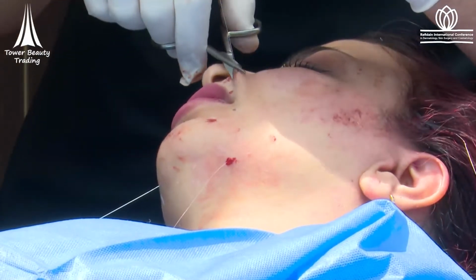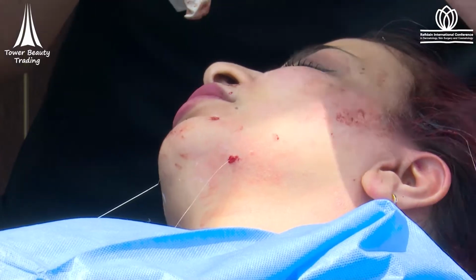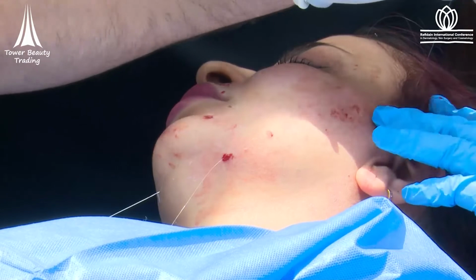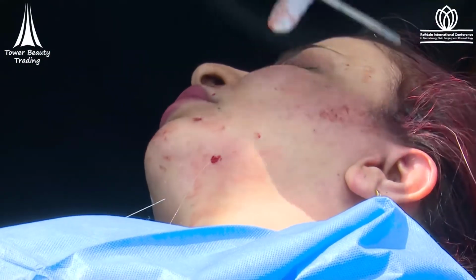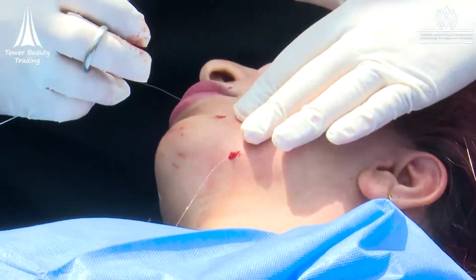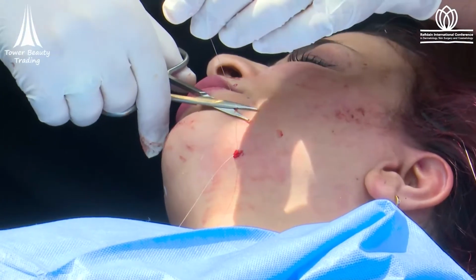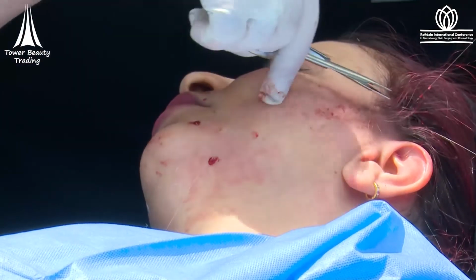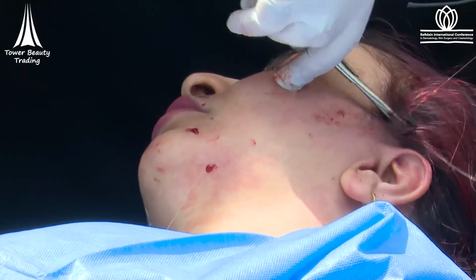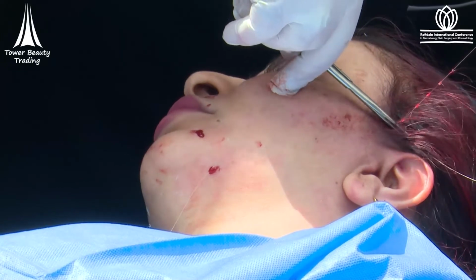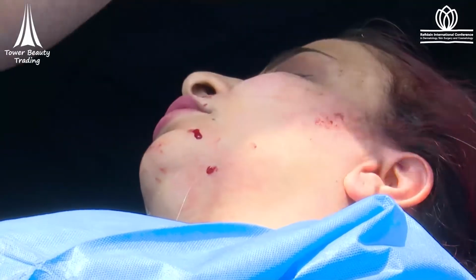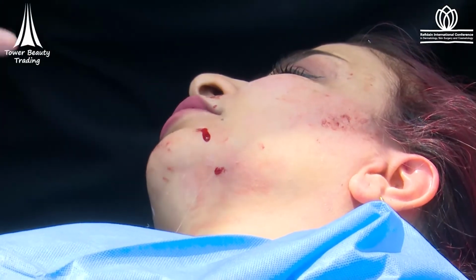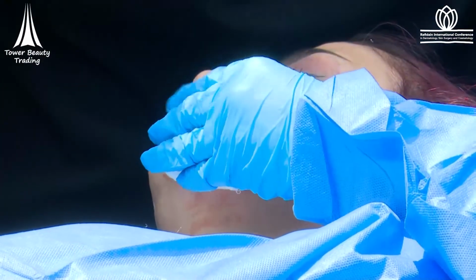So, as you know, you should cut the extra. If you suspect there is a cone just next to the skin, it's better to take it out, because if you leave it very superficial, the dermis will be fibrosed.